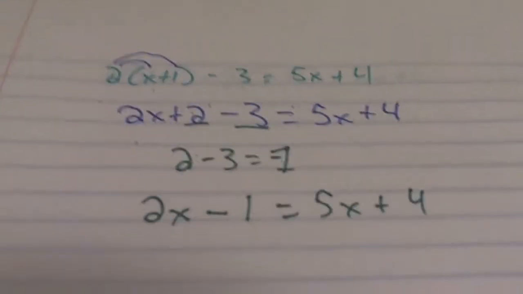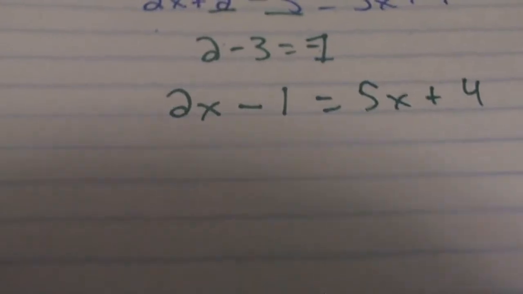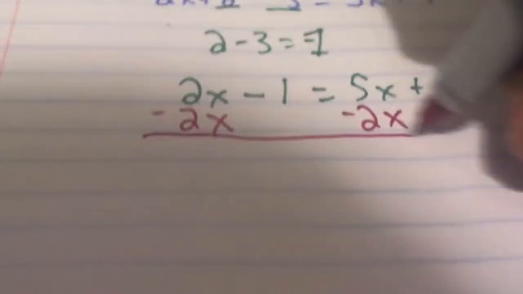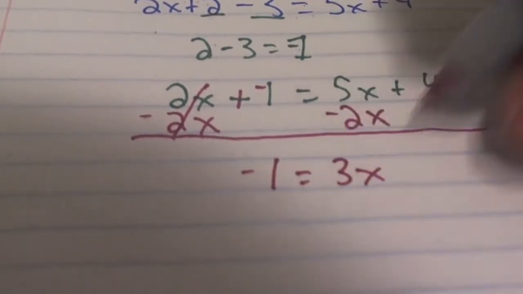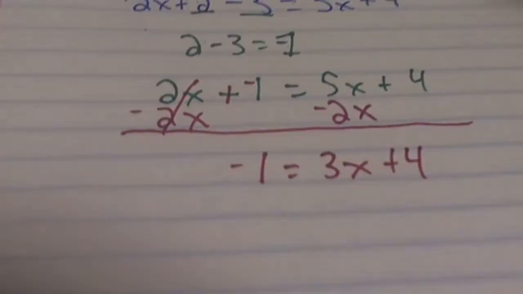Okay? Like always, like I said, move the smallest x. But again, you can do it any way you want to do. It's just the way I'm used to doing it. So we subtract 2x from both sides. Some of y'all added. That's a big mistake. Okay, so we subtract 2x from both sides. The 2x minus 2x cancels, and the minus 1 stays a negative 1. Okay? 5x minus 2x is 3x. Bring down the plus 4.